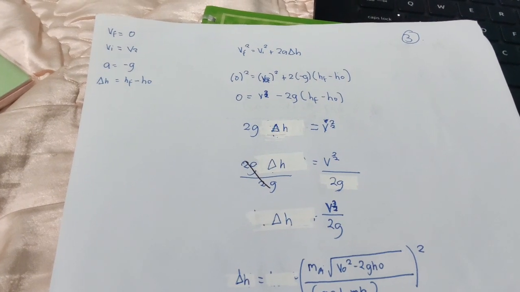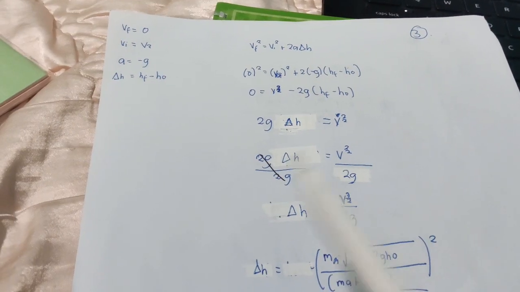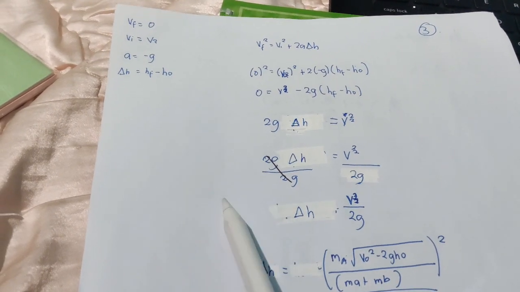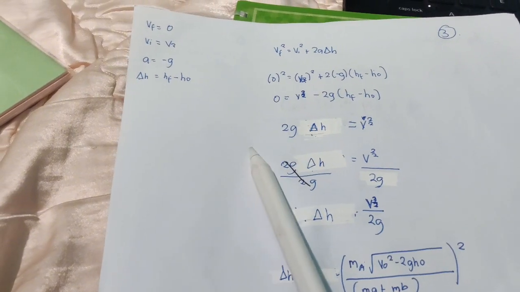And now we are going to find how high they rise after catching, how high they rise after grabbing the clown.